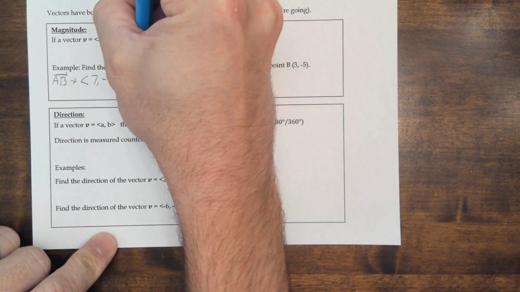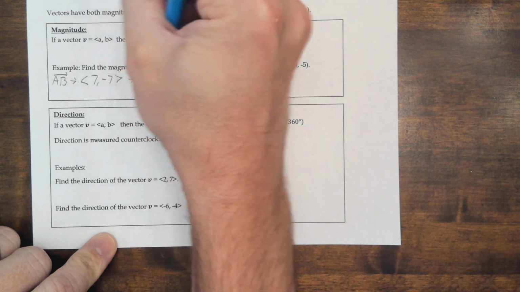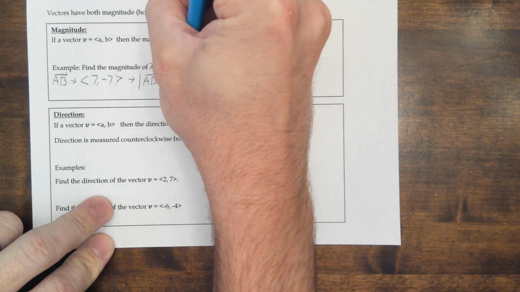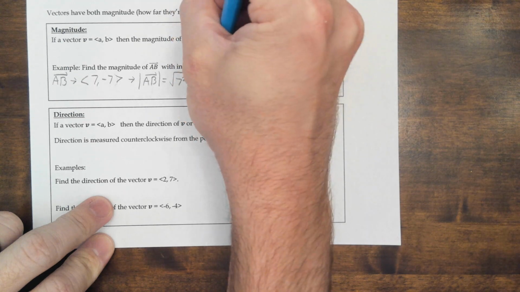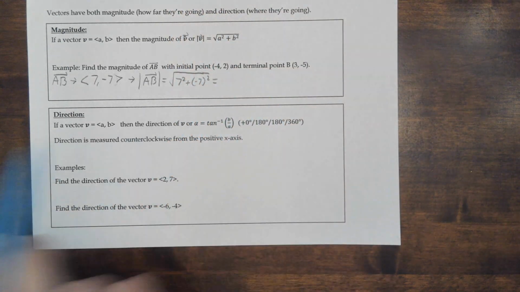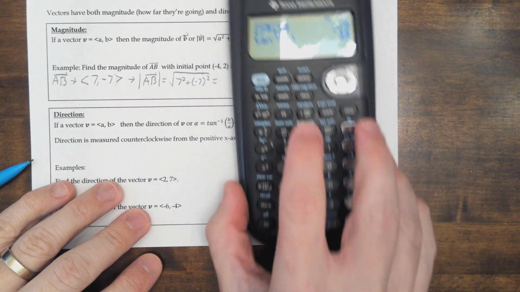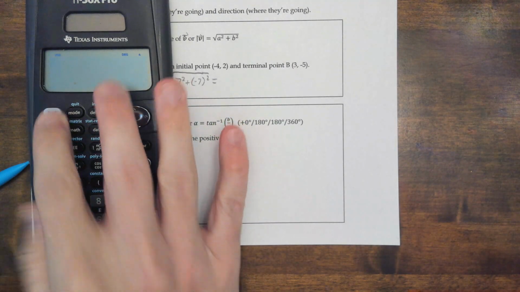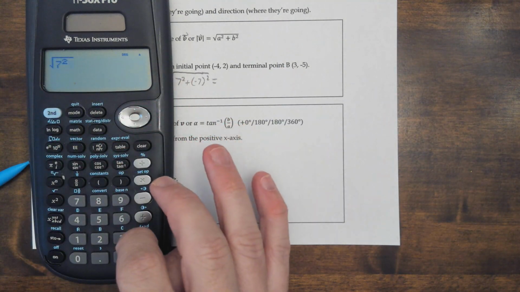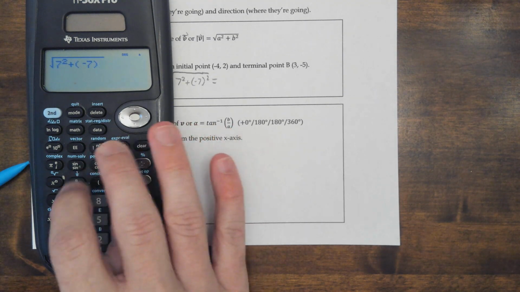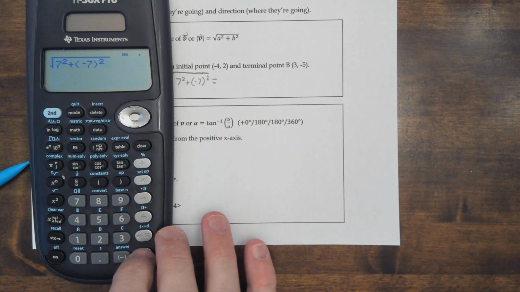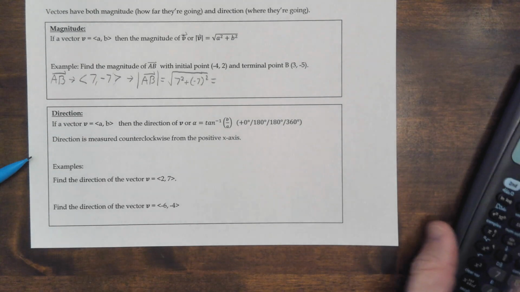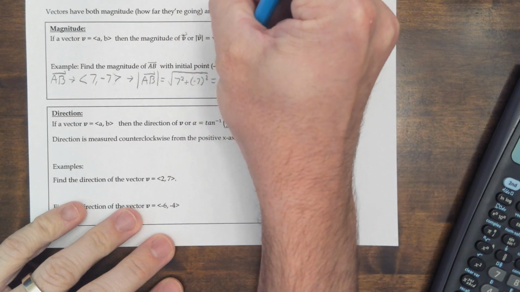To find the magnitude, remember your notation here, it's going to be absolute value. We're going to take both components, square both of them, add them together, and then take the square root, which we can do on the calculator. So we're going to do square root of 7 squared plus negative 7 squared. Put the negative 7 in parentheses, because if you don't, the calculator will think that is a negative 49 when it's not. We hit enter and we see 7 root 2. So the magnitude of AB is 7 root 2.